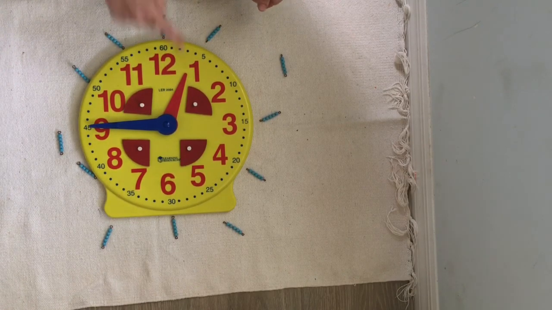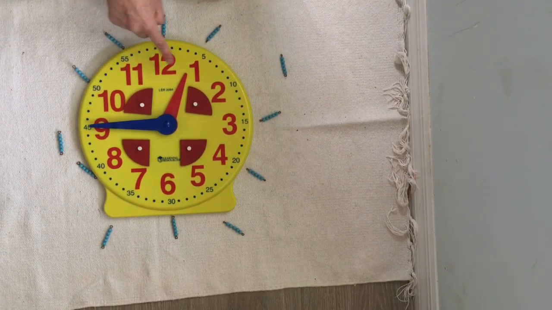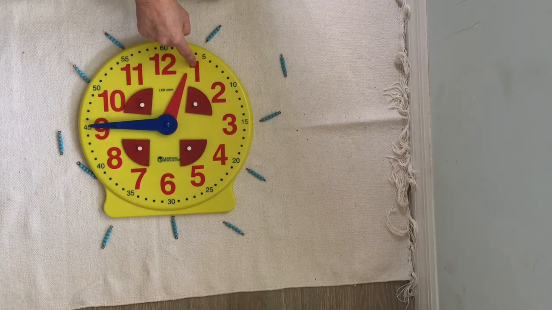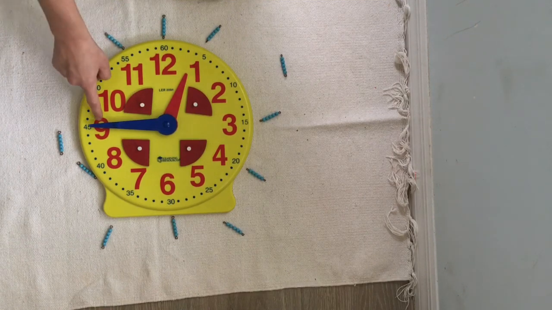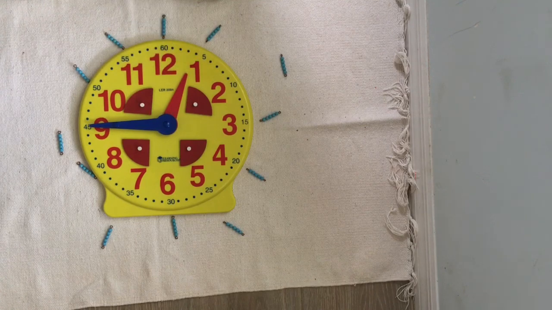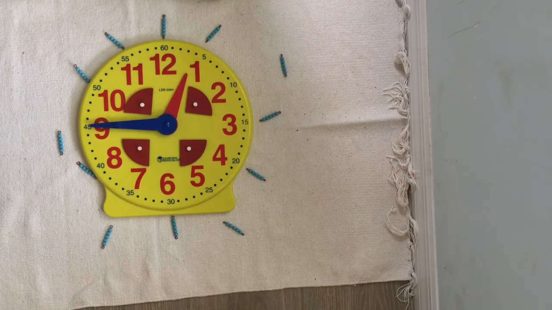So we could read the time here as 1/4 to 1. 1/4 to 1. So we're still in the hour of 12, but when we say 1/4 to 1, that means that we are 15 minutes, 1/4 of the clock before it turns into 1 o'clock. 1/4 until 1.